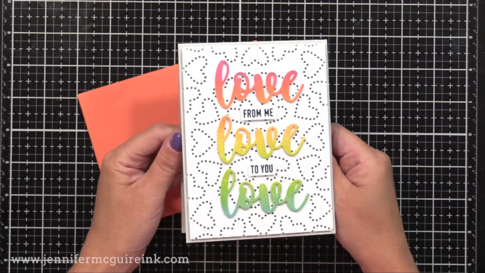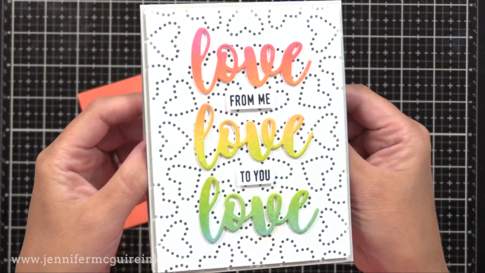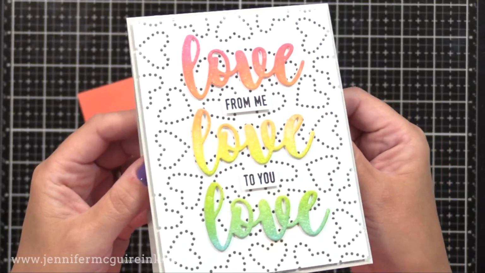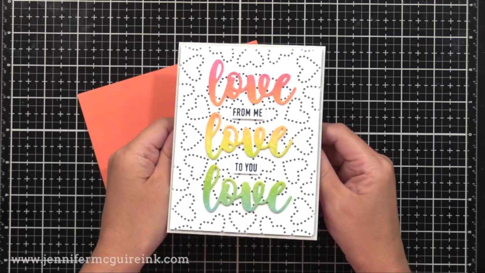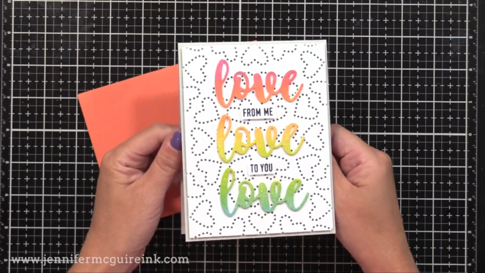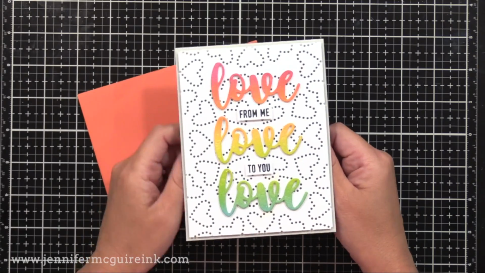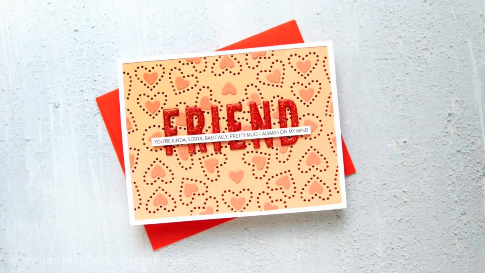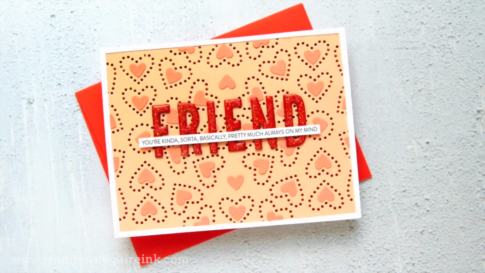So in this case, the ink blended word die cuts are the focal point of our card. By adding that shimmer to them, it stands out even more. And by stacking the extra die cuts behind them, they have extra dimension. And keep in mind, you can ink up your word die cuts to perfectly match a stamped background if you wanted to.